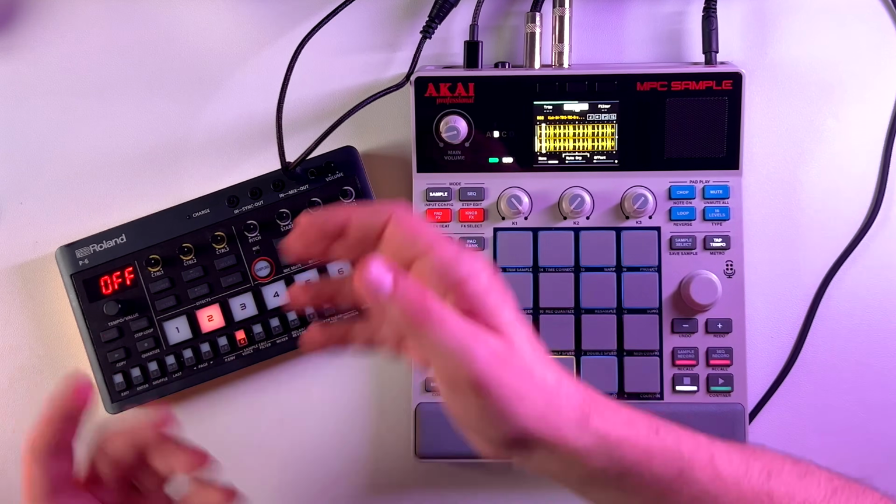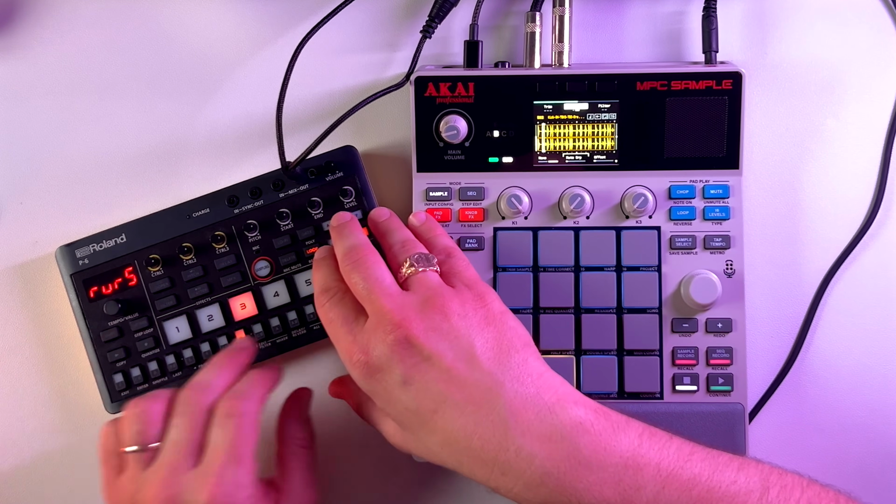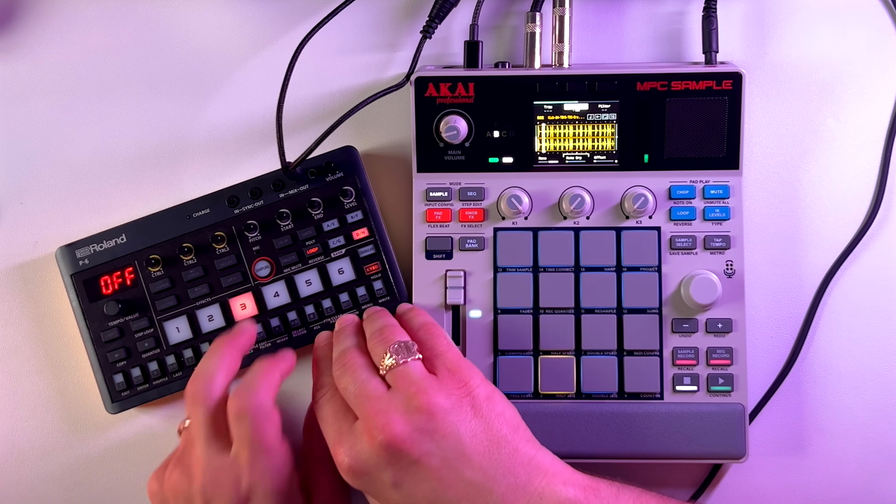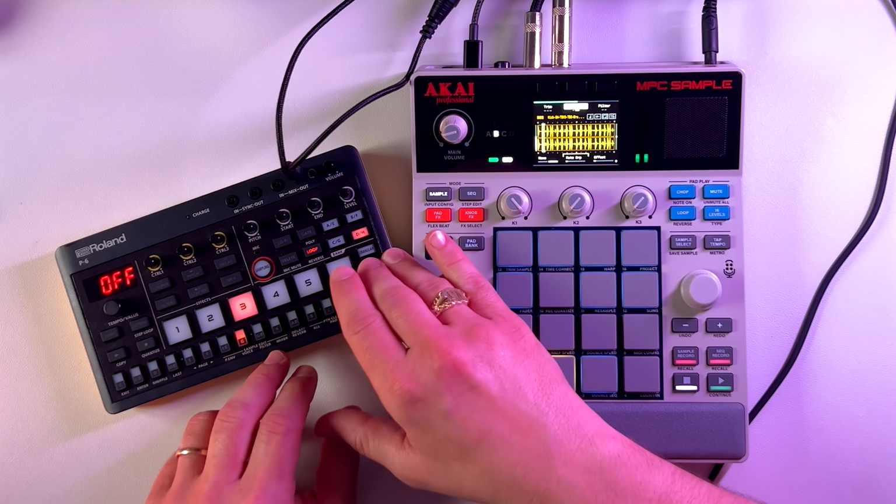So reversing is exactly what it sounds like, reversing a sample. We've got this piano, let's reverse this. That sounds pretty cool, right? But if you wanted to use this melodically or something, I think it really is most useful if you were to either chop up a sound you reversed or put it across the keyboard.